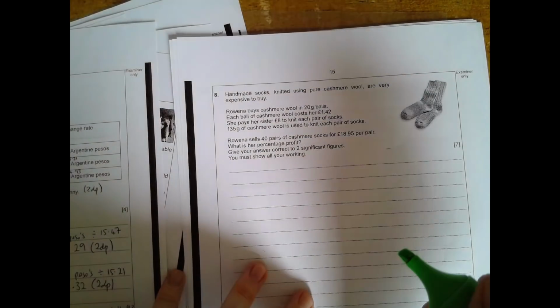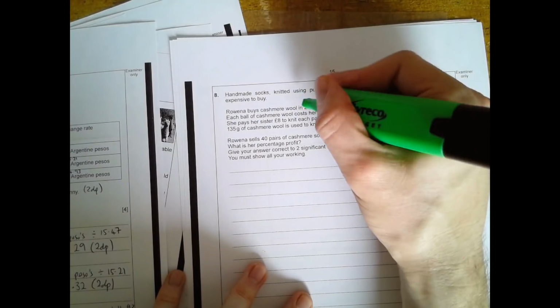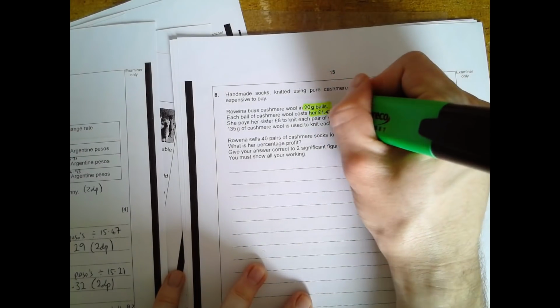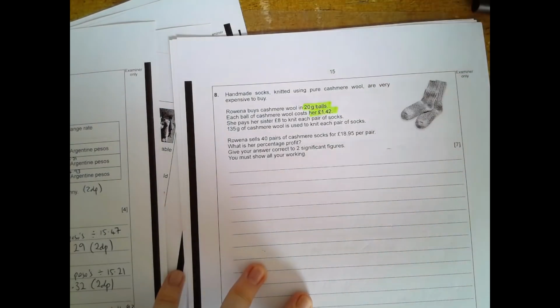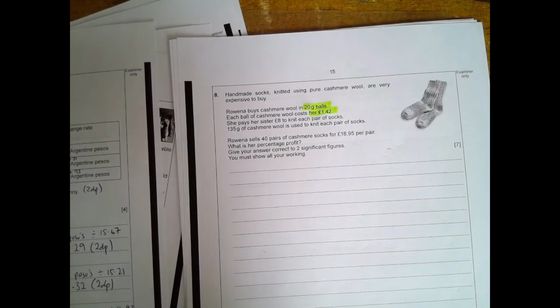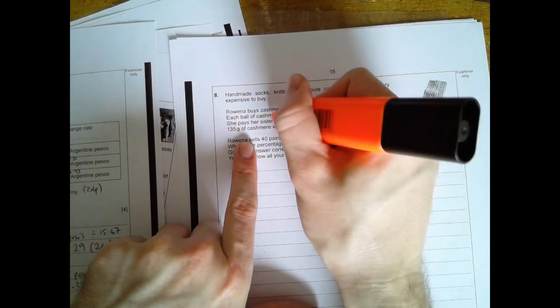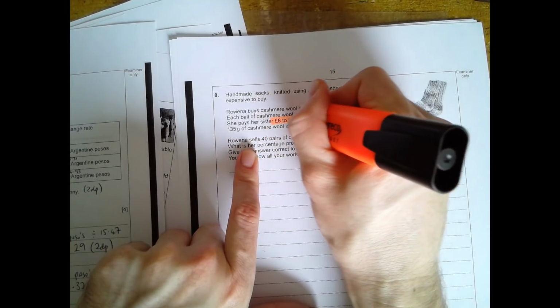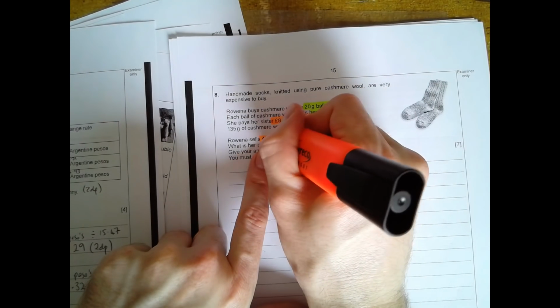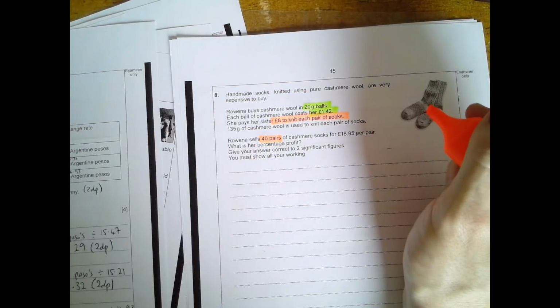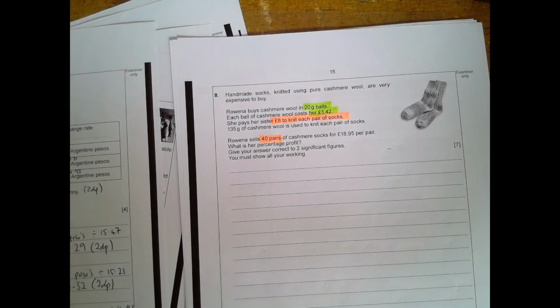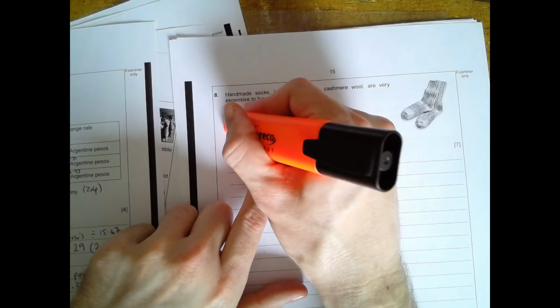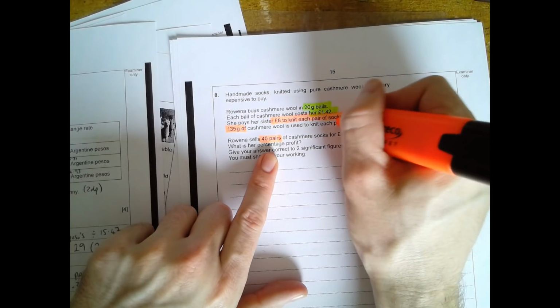You must show your working. God, there's a lot going on there. Okay. Right, let's start trying to highlight it. So 20-gram balls cost £1.42. Okay. New colour, because something different this time, it's not to do with the balls of wool. She pays her sister £8 to knit each pair of socks. And then she sells 40 pairs of socks. Okay. And then because it's still the pair of socks, 135 grams of wool to knit each pair of socks.